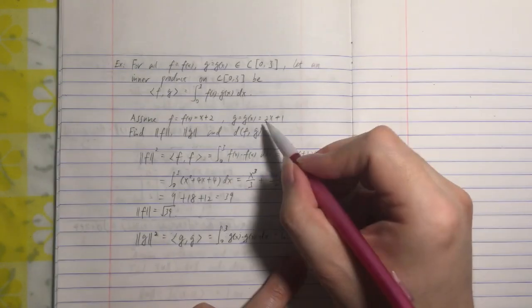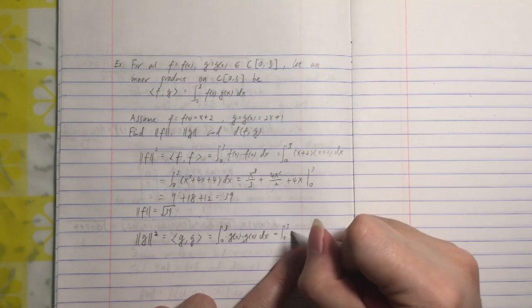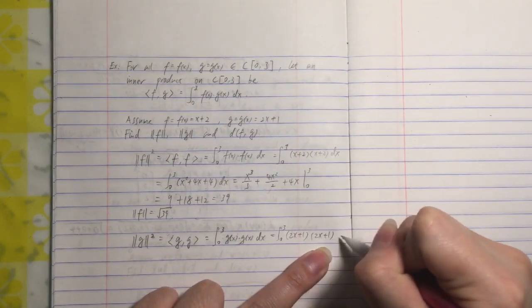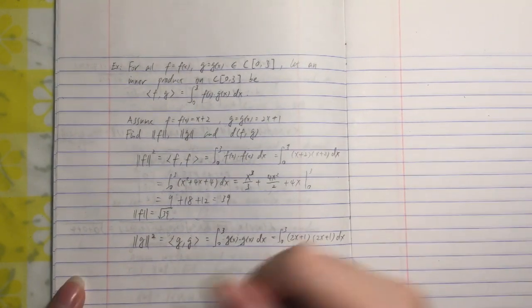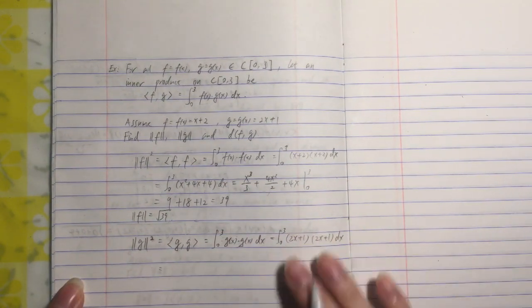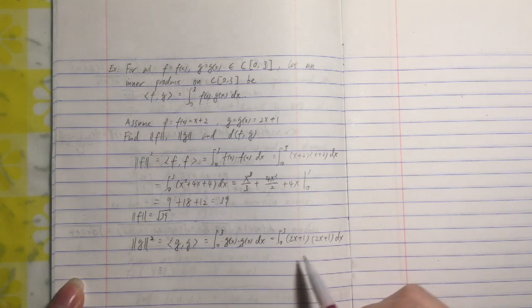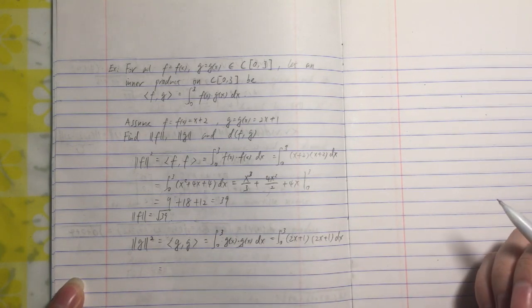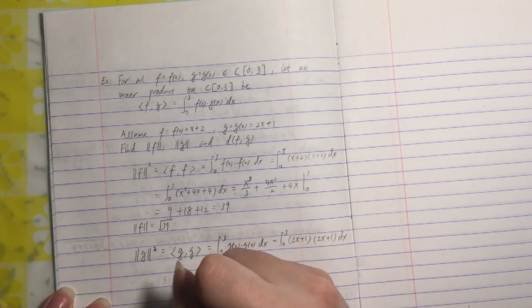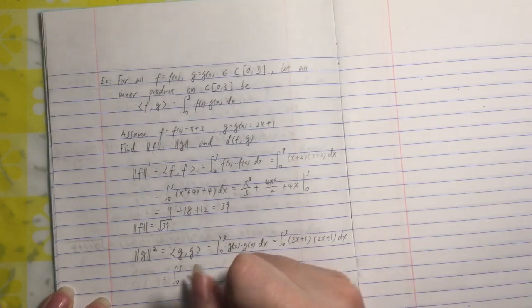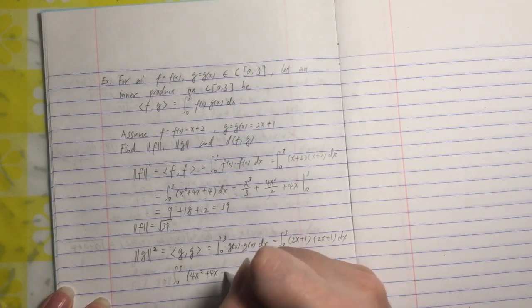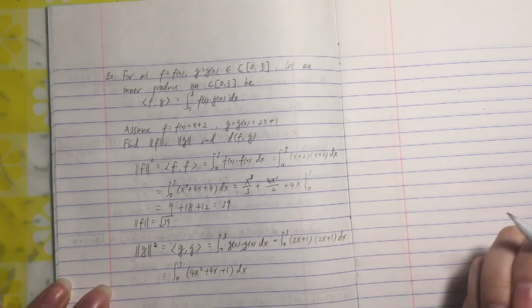Here, g(x) is 2x plus 1. Next, let's solve the integral. In order to solve it, let's multiply everything out first. We have 4x squared plus 4x plus 1 dx.